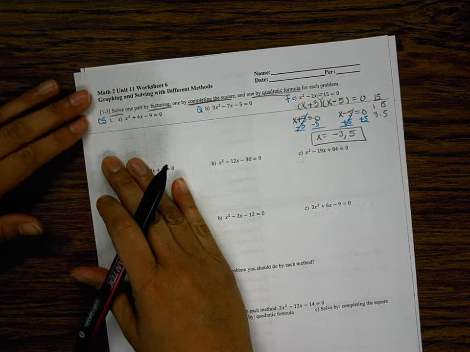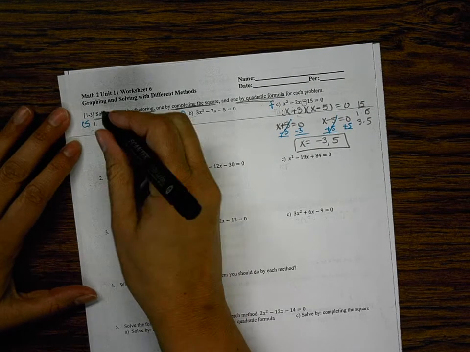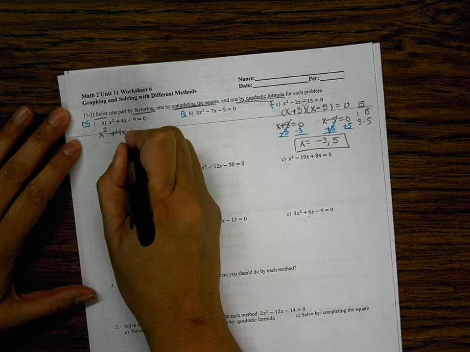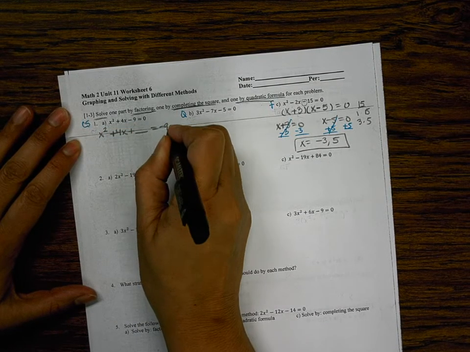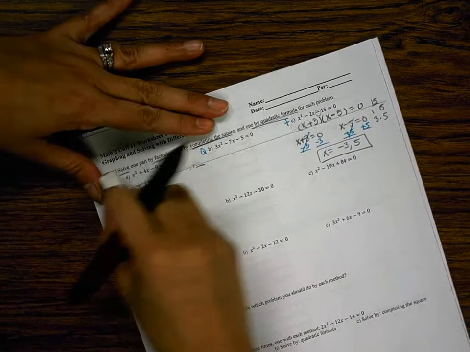Second, complete the square. That's where you move your 9 over to the other side. X squared plus 4x plus blank equals negative 9 plus blank. And I am going to move that over just a smidge.